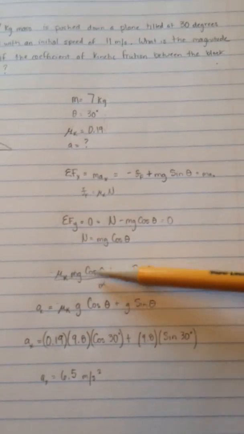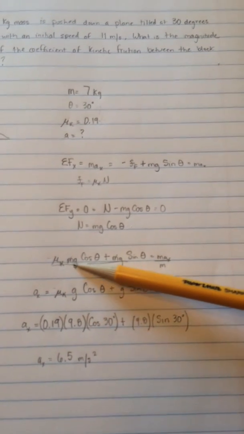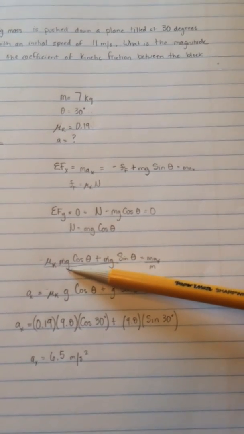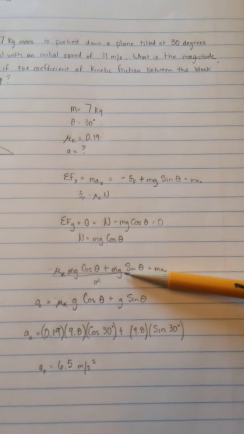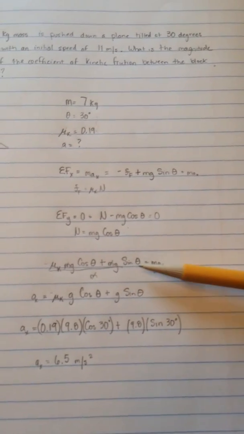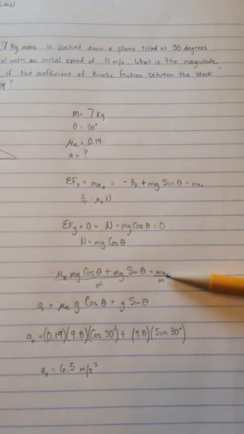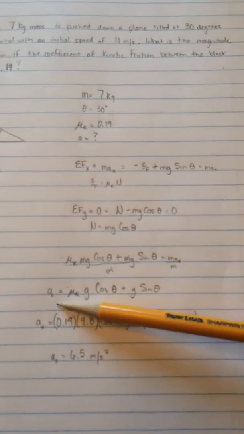And then from there you would combine these two and you'd get this equation here: coefficient times the mass times gravity times cosine of theta plus mg sine theta, and that would all equal the mass times acceleration. Divide by mass.